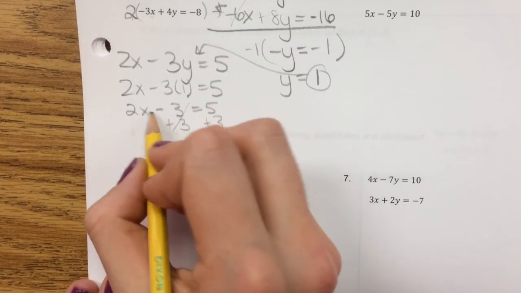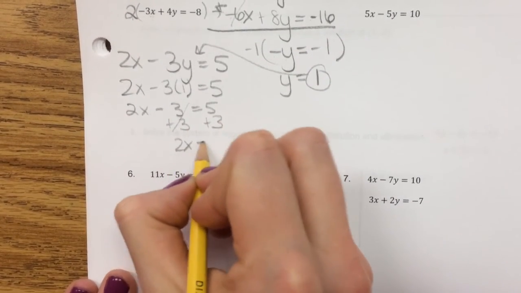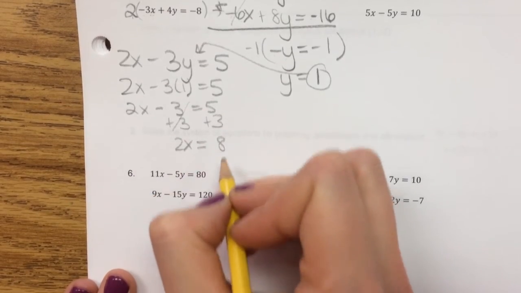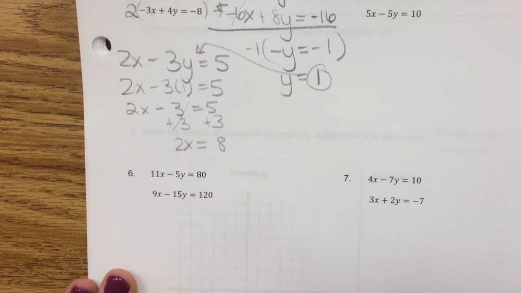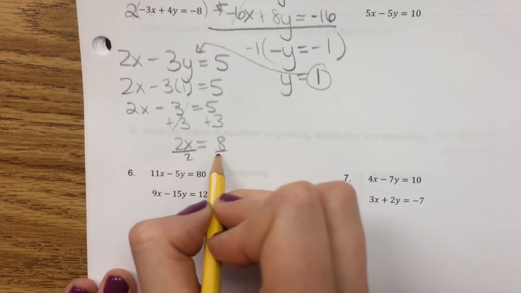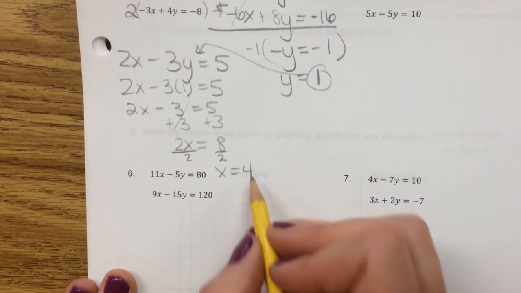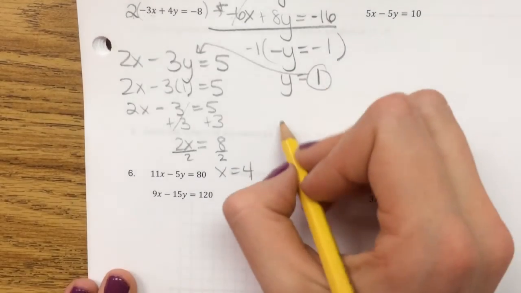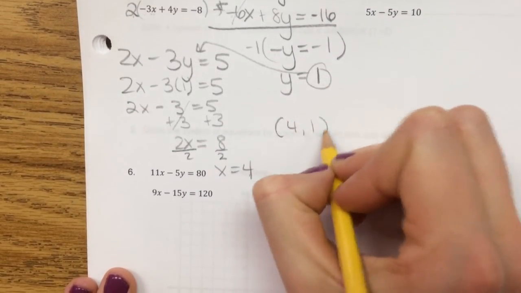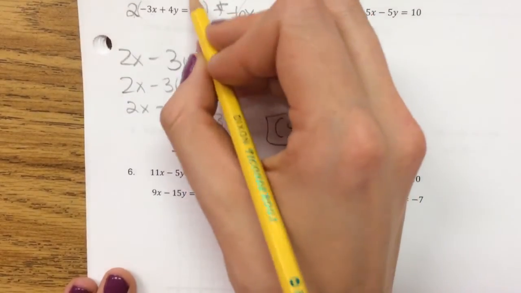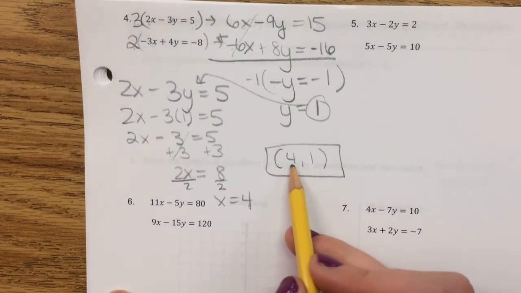So those equal 0, and I have 2x left on this side equals 8. 5 plus 3 is 8. I need to divide by 2 to get x completely alone, and x is 4. x is 4, y is 1, so I write my answer as a point, (4, 1). That is where these two lines intersect, at (4, 1).